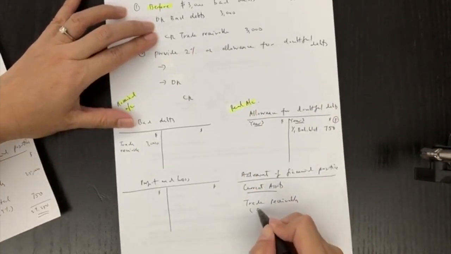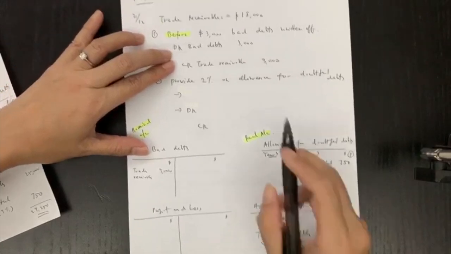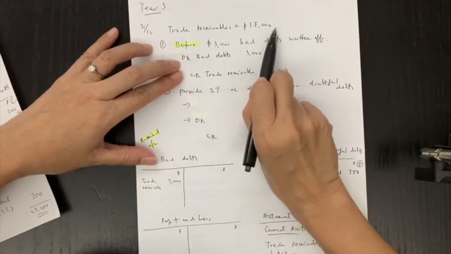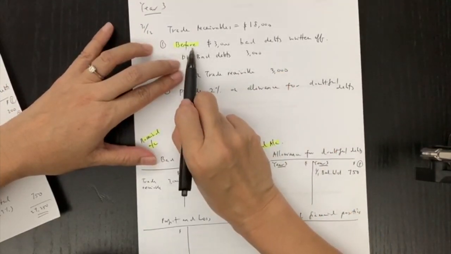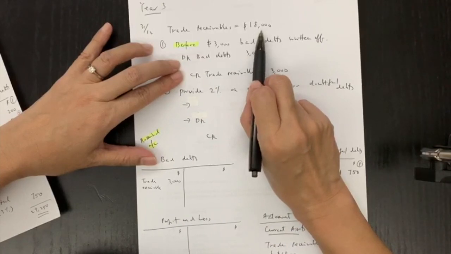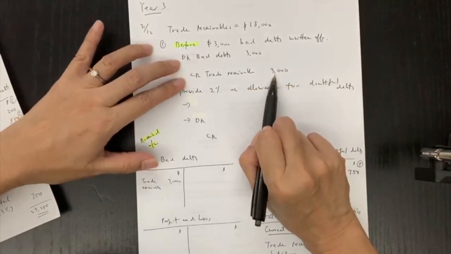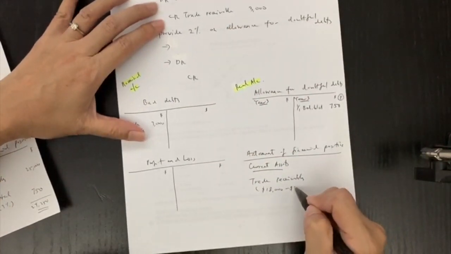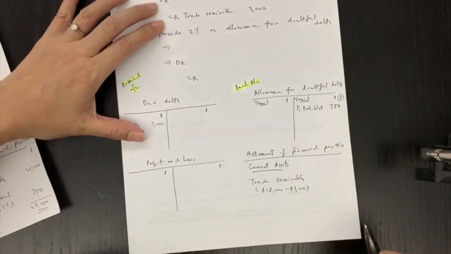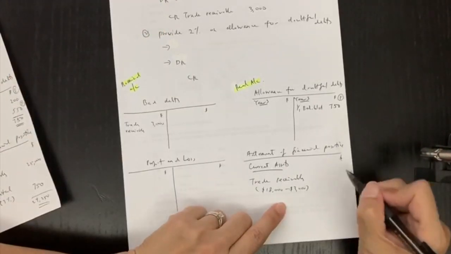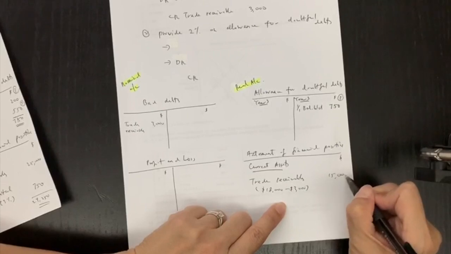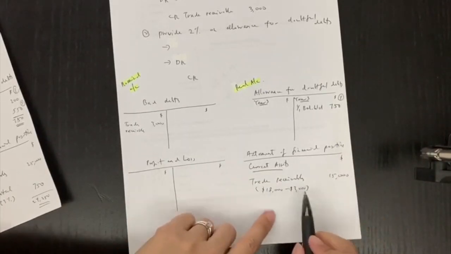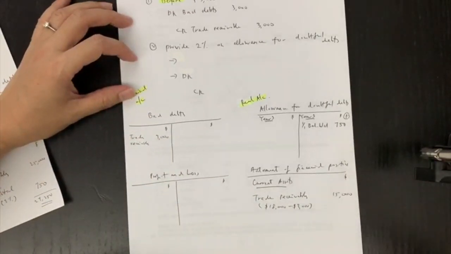So therefore, this time I have to minus 3,000 from 18,000 because of this word before. So this one has not yet deducted 3,000 bad debt written off. So I have to minus 3,000 here for bad debt written off. So how much left? So that will be 15,000 for trade receivable, right?